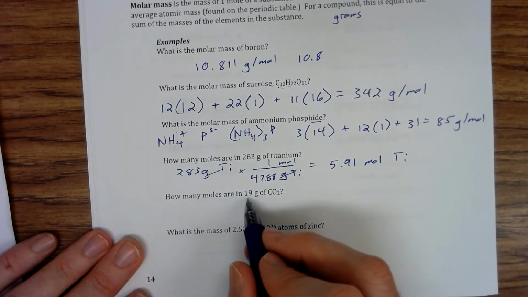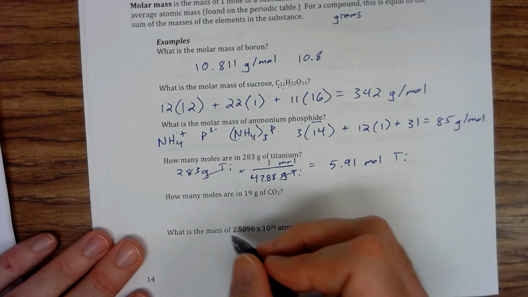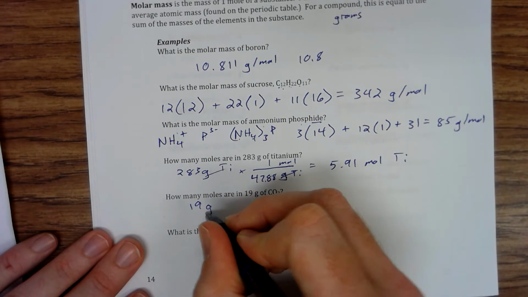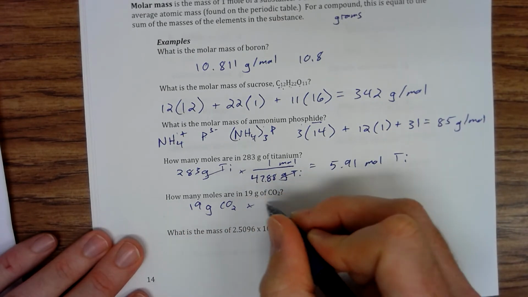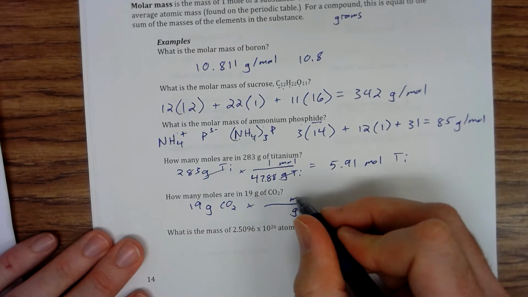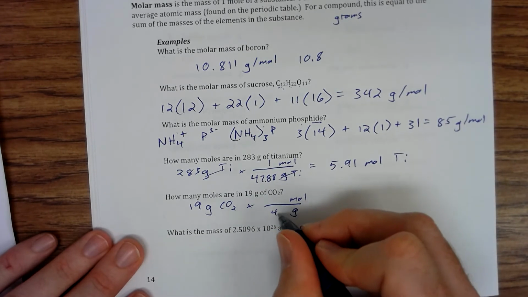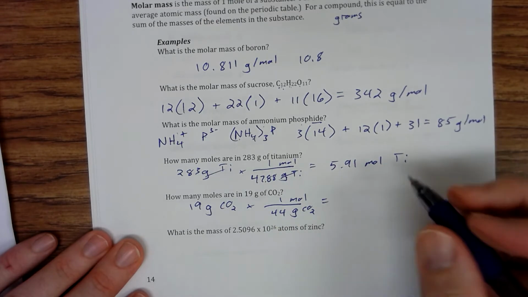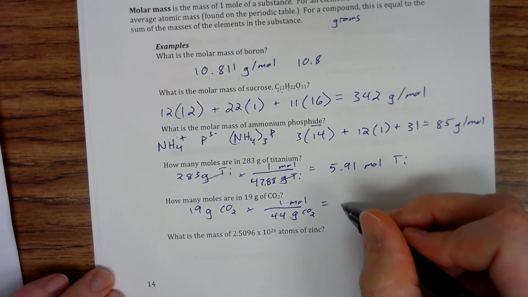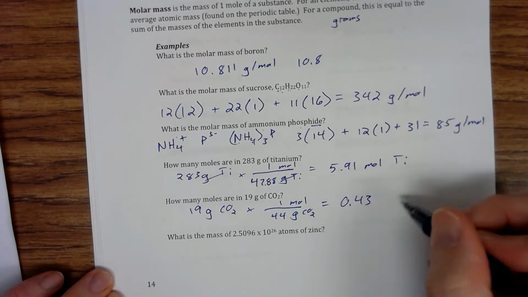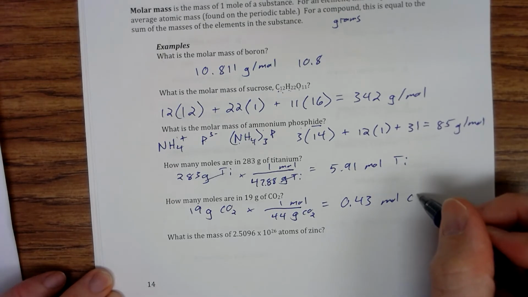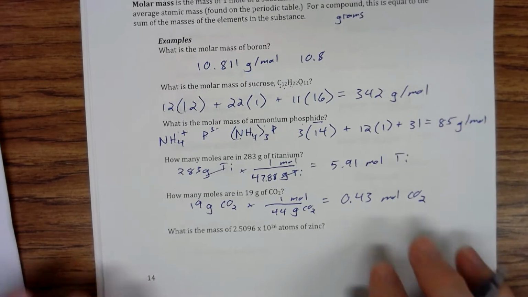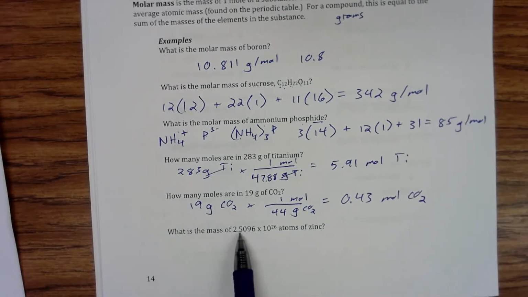How many moles are in 19 grams of CO2? 19 grams CO2. Change grams to moles here. There are 44 grams of CO2 in 1 mole. So that makes it 0.43 moles of CO2. And the mass of 2.5076 times 10 to the 26 atoms of zinc.